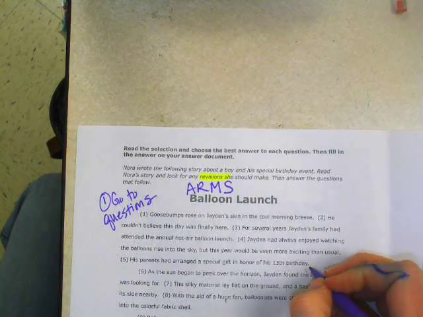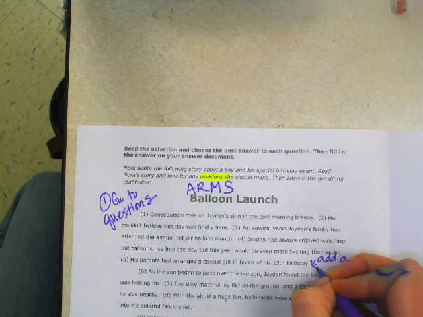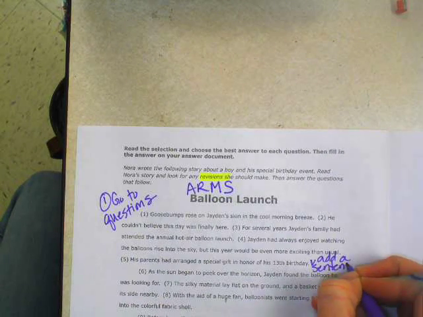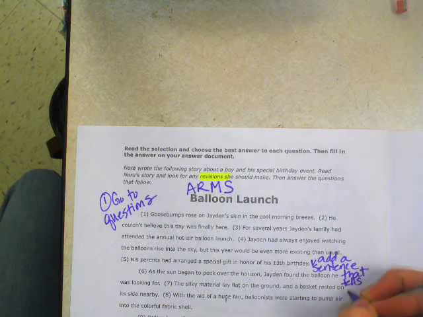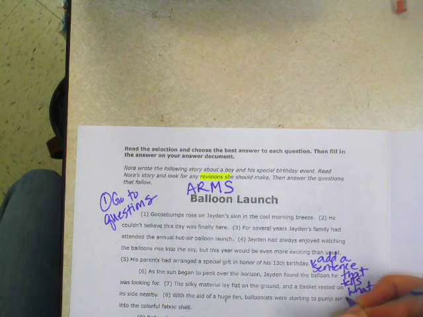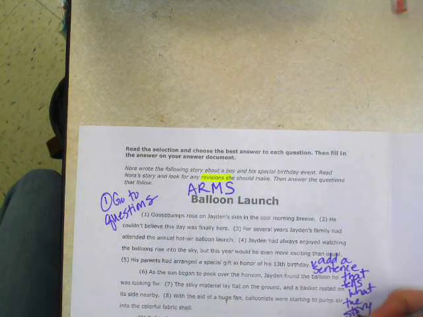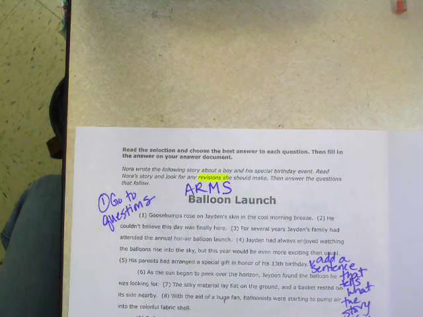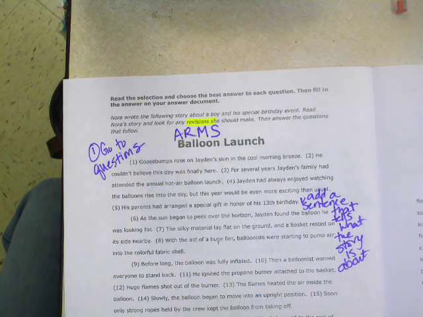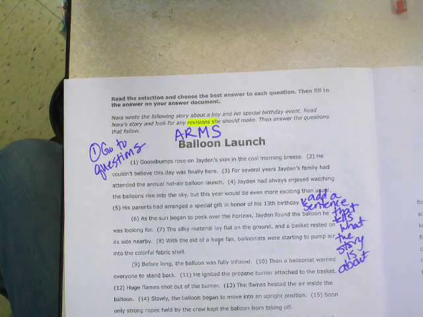and I'm going to add a sentence that tells what the story is about. Okay? So, this is one that I cannot answer until after I read the whole story, because I have to know what the whole story is about.